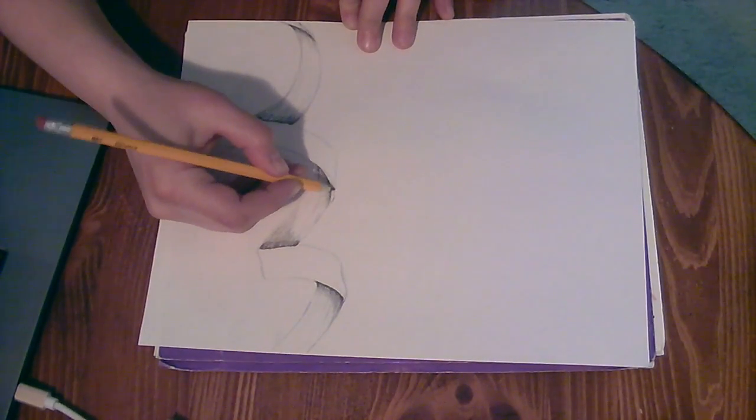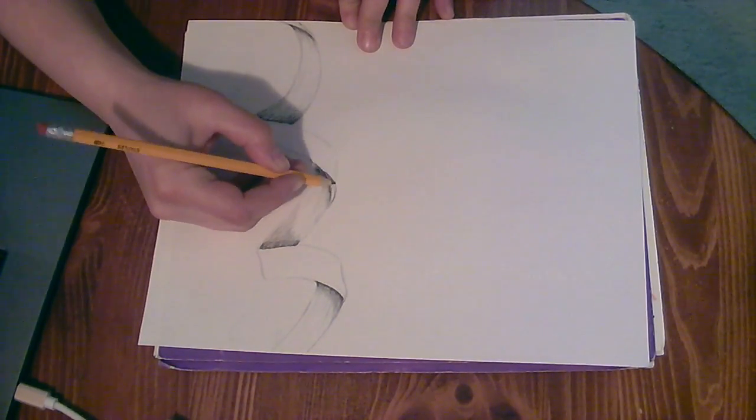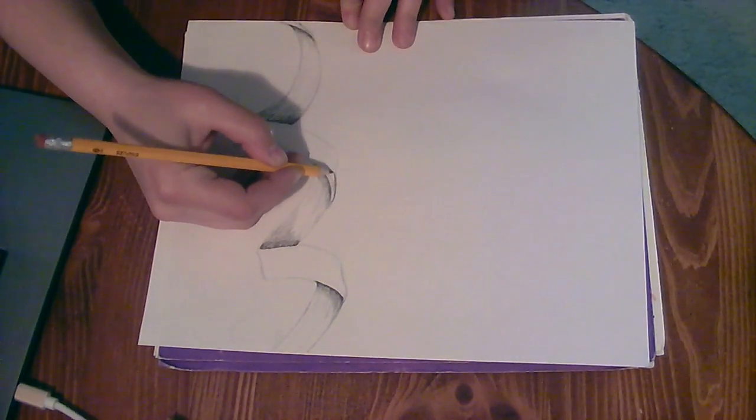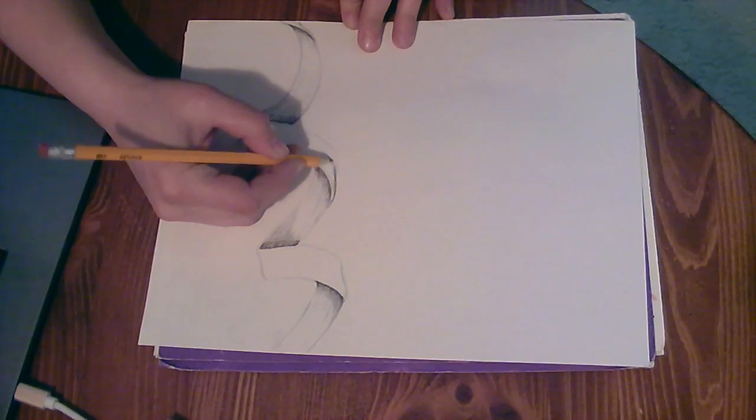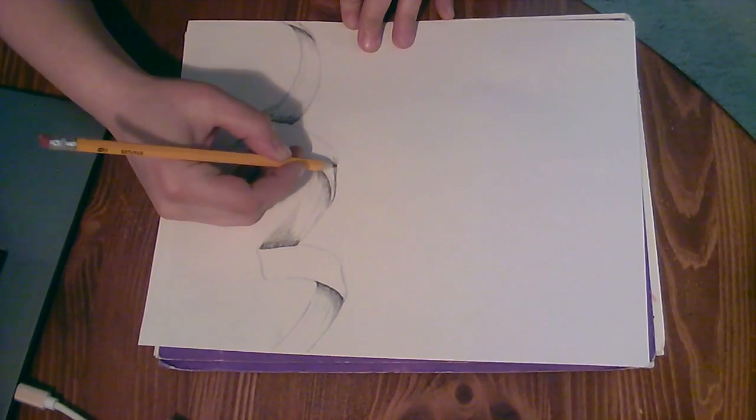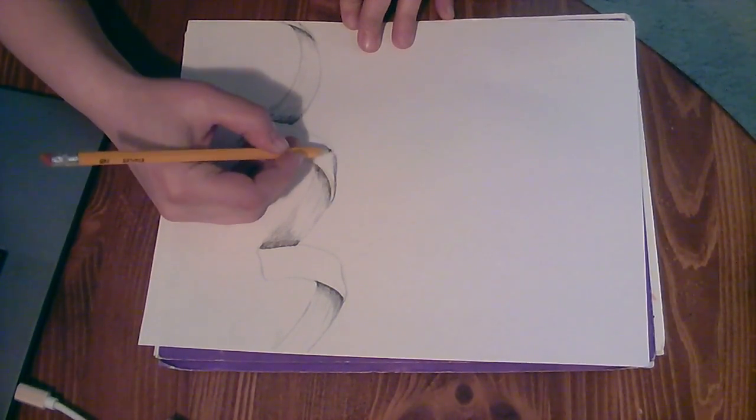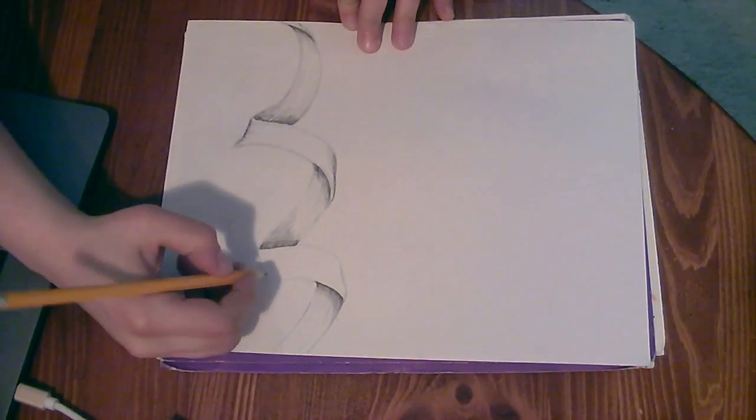Same thing right here. You don't want it to be an outline. You want it to be a shadow that's coming around the edge. And this one.